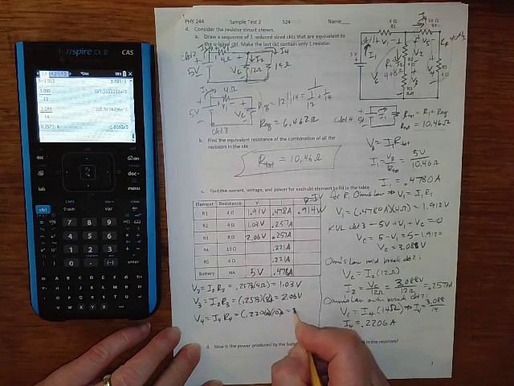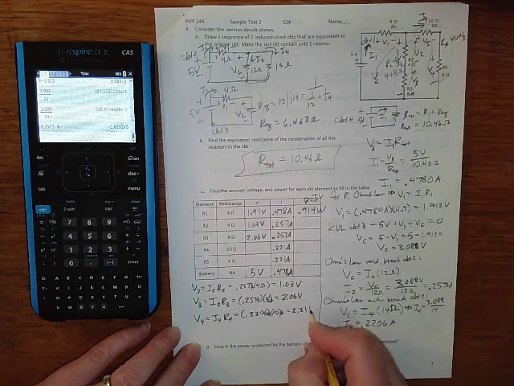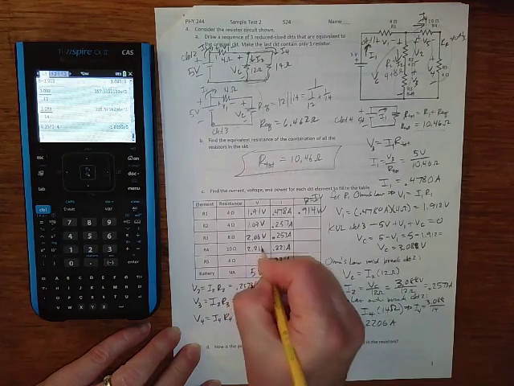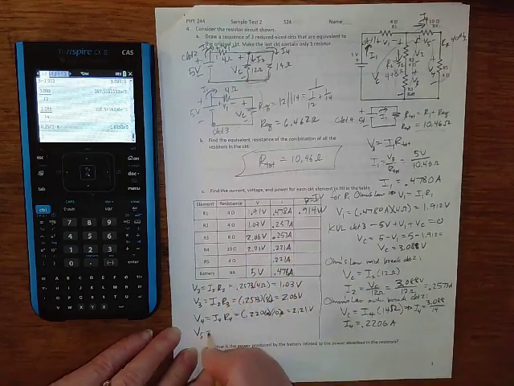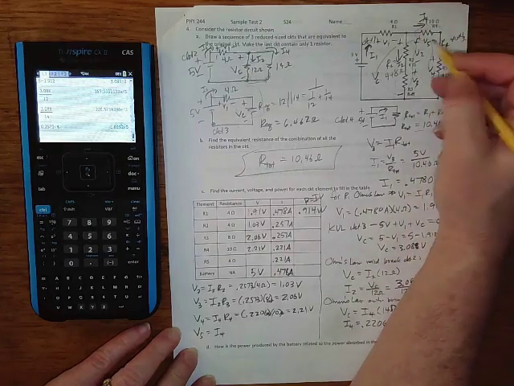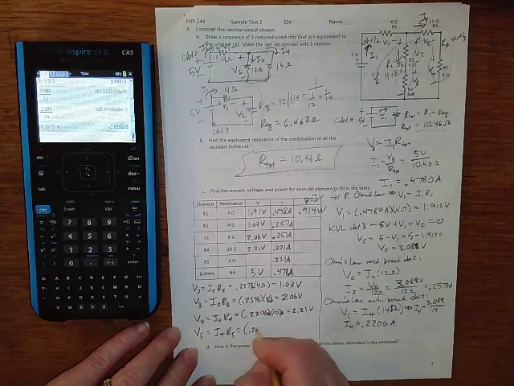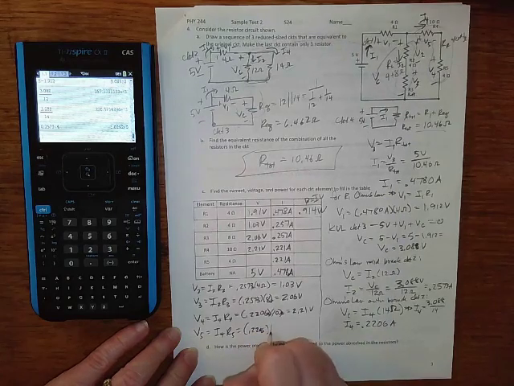So pretty much 2.21 volts. And then finally V5, the current in R5 is I4 still. I4 R5, 0.2206 times R5, which is another 4 ohm resistor.